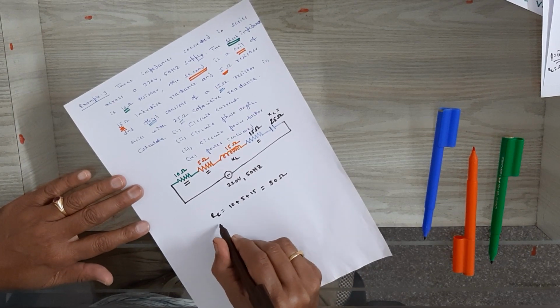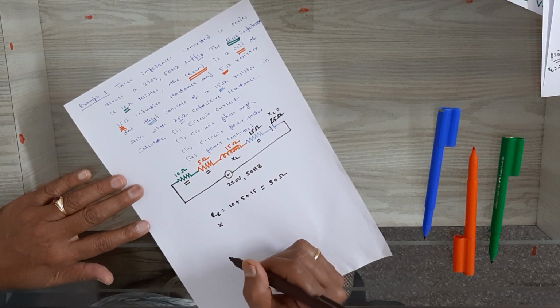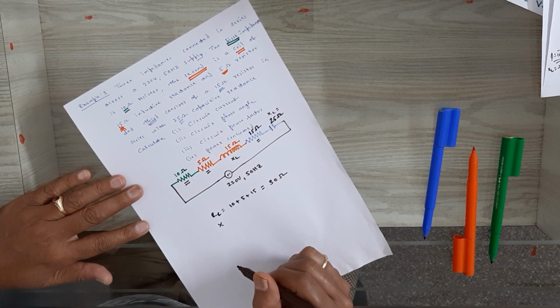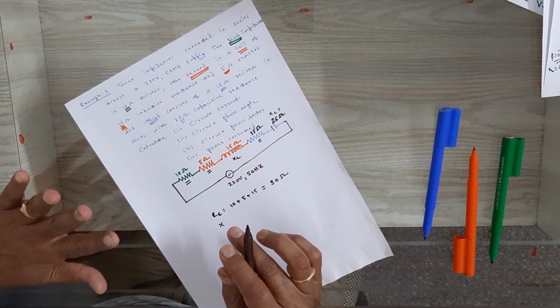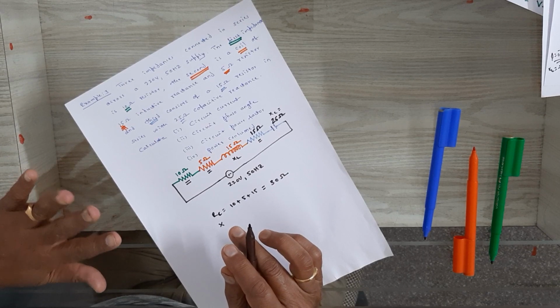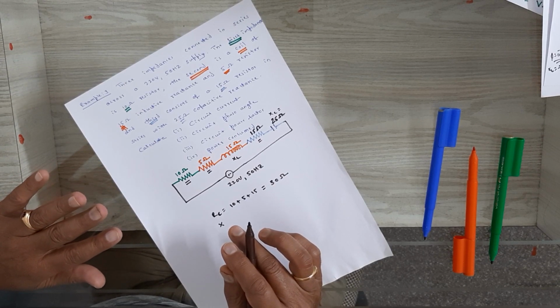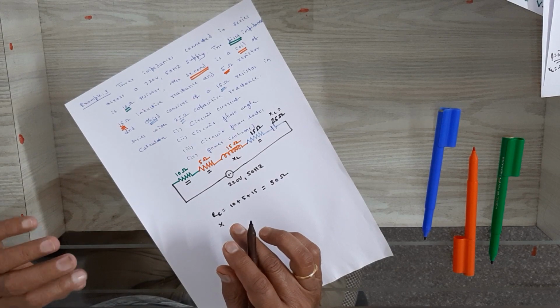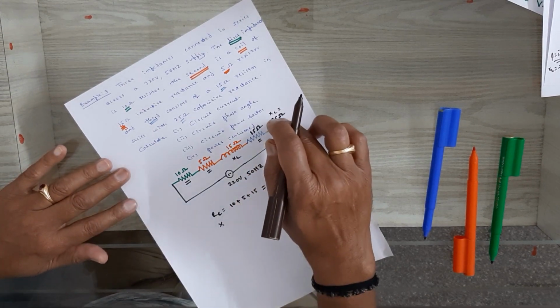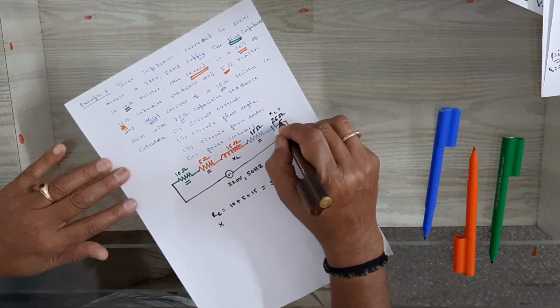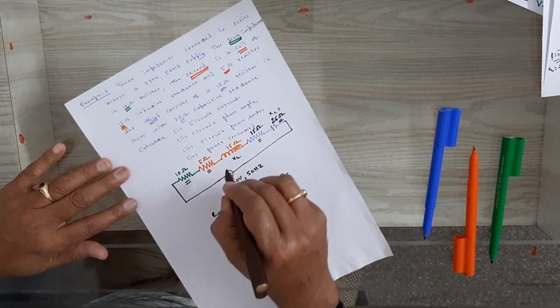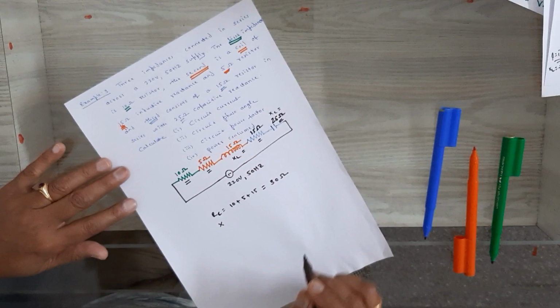Then you have to find out the effective reactance. What is the effective reactance? The effective reactance is the difference between the reactance of capacitance and the reactance of inductance, whichever is greater. Here the XC value is greater than the XL value. XC is 25, XL is 15.